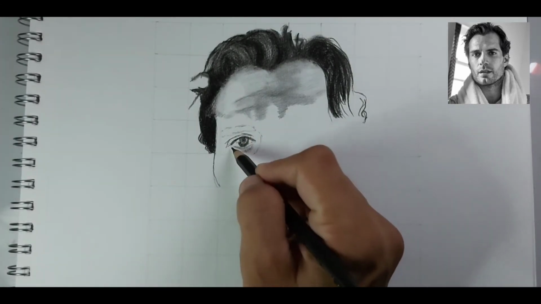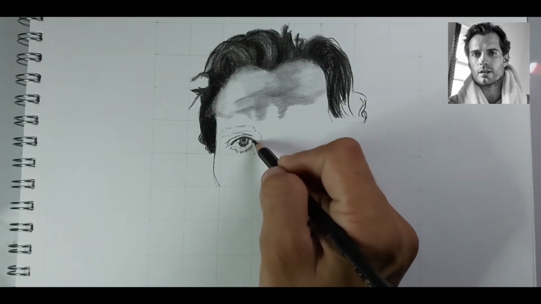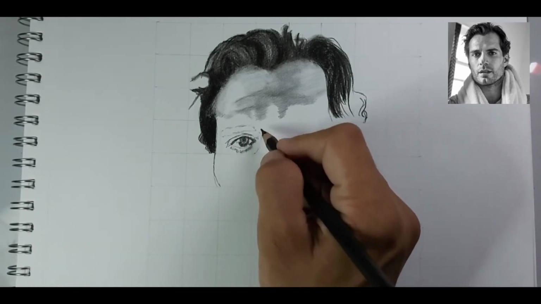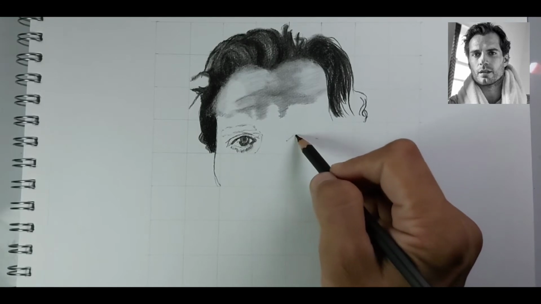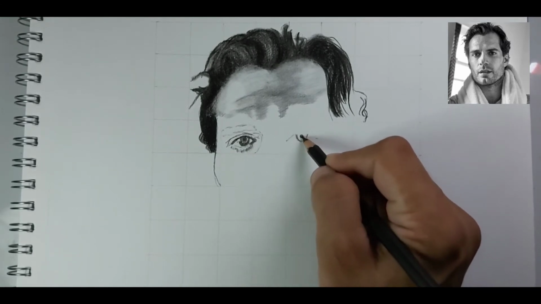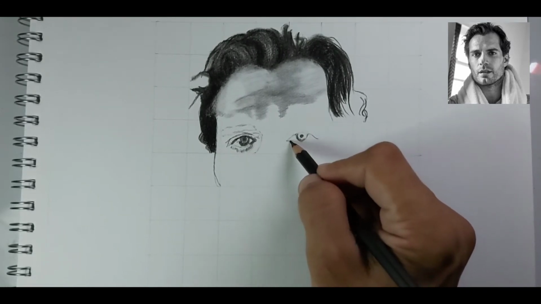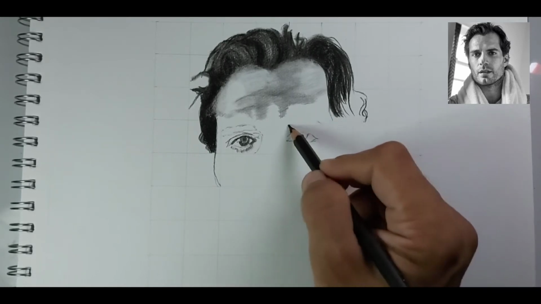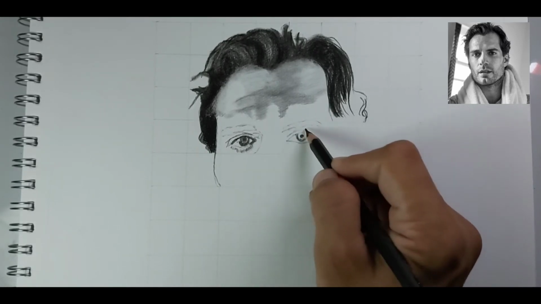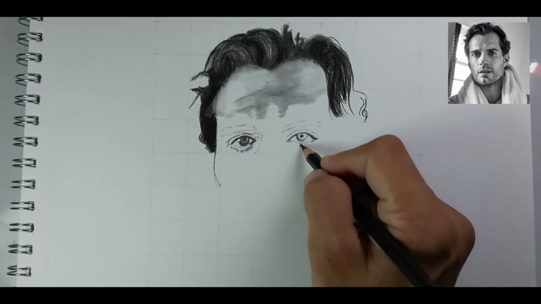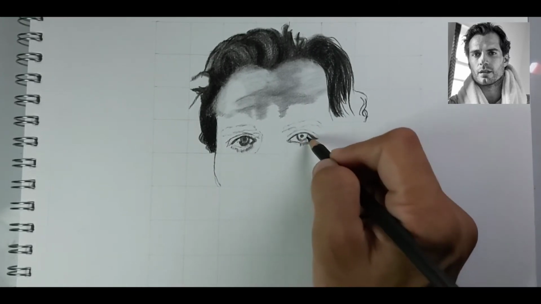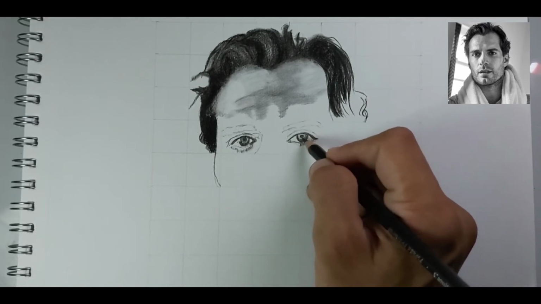Use the same sharpened charcoal pencil for his eyes, his corneas and any eyelashes. You can blend in the eyes also. Just focus on the little portions that are detailed in the photo. His eyes are darker, but his eyebrows are not as dark.